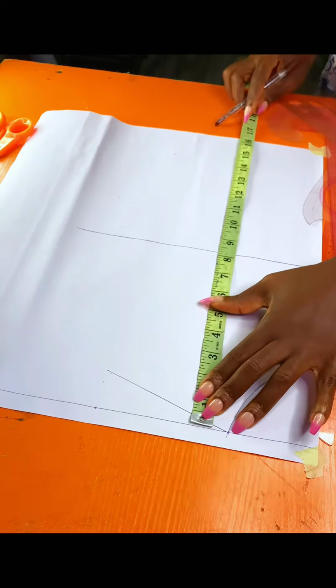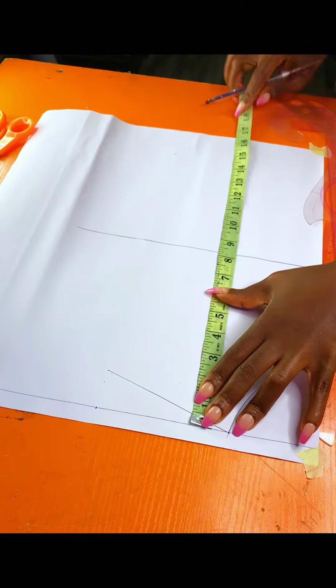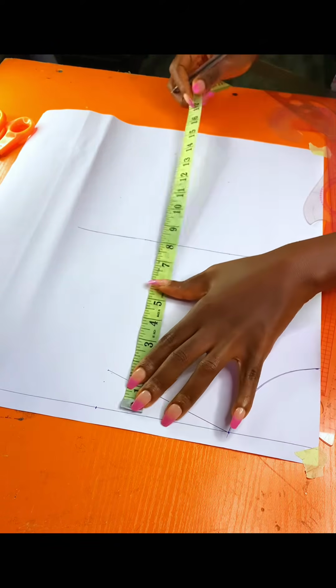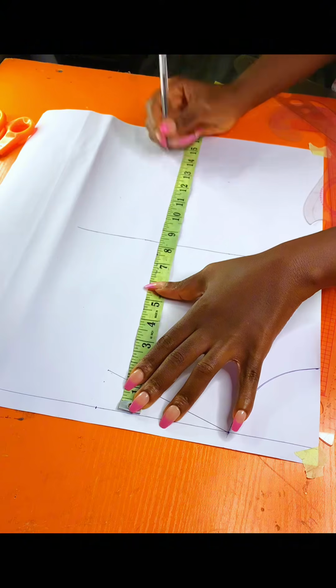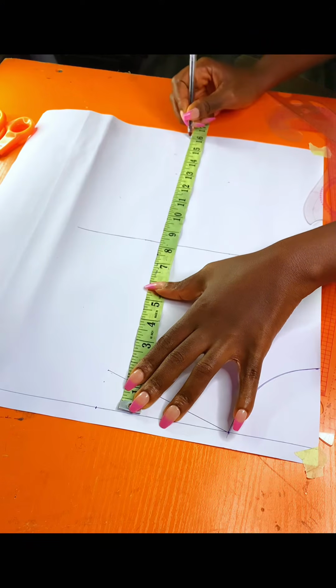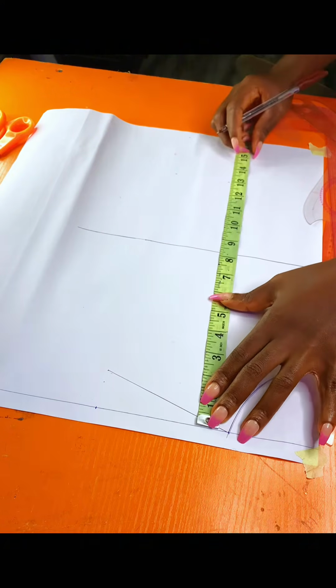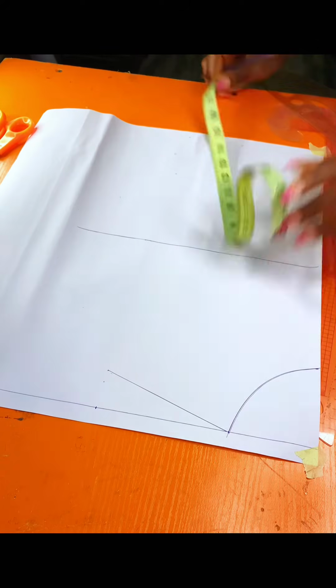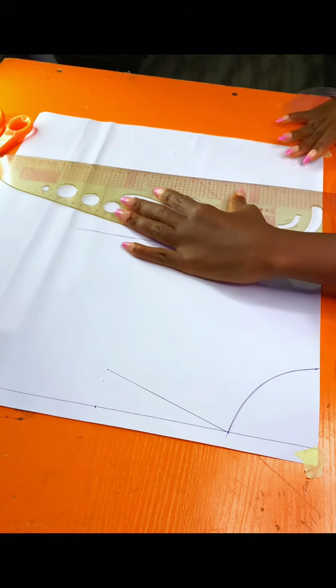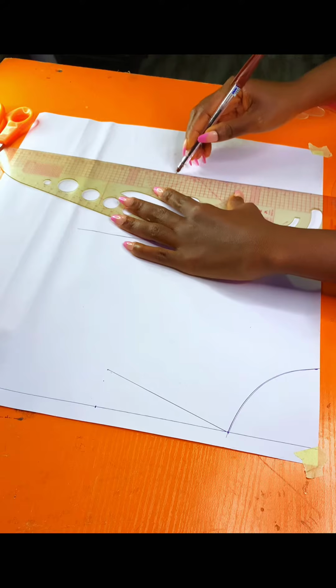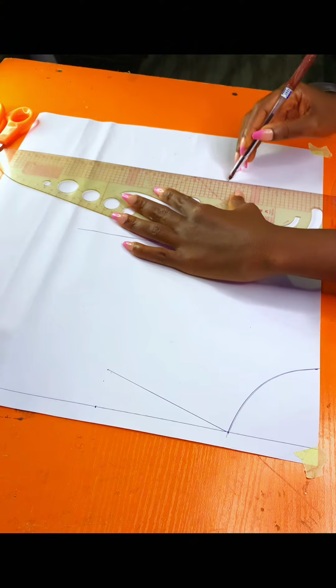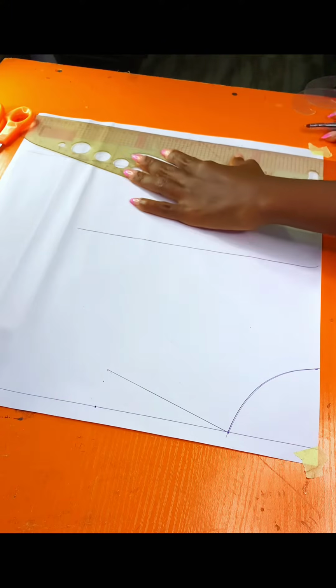Then next on the list is the under bust point. I don't measure my bust point on my client, so if you keep on watching, you'll find out how I get my bust point line. So we'll mark out the half length, which is 16, and we'll draw out the lines respectively.